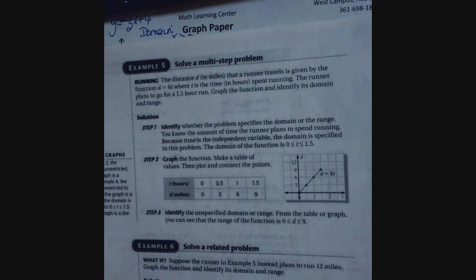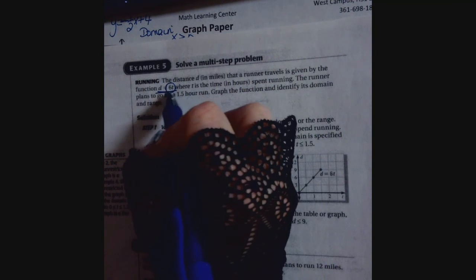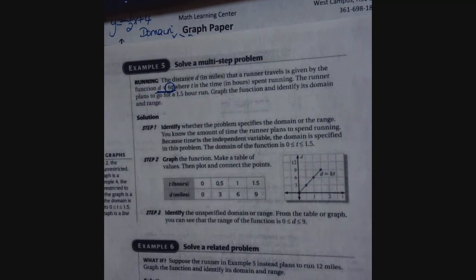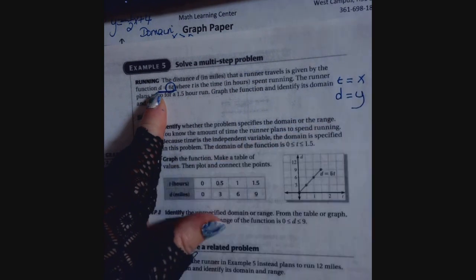And the runner plans to go for a 1.5 hour run. Graph the function, identify its domain and range. So here, in d equals 6t, whatever is on this side together here is going to be the domain. So t is going to be the x, and the d is going to be the range, the y.